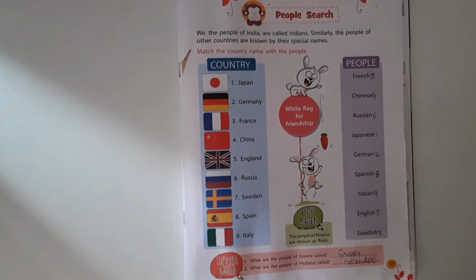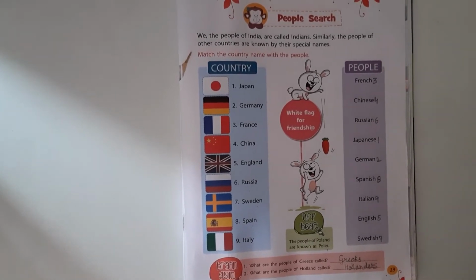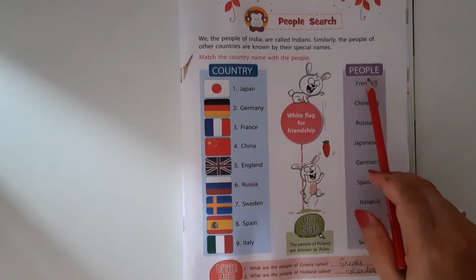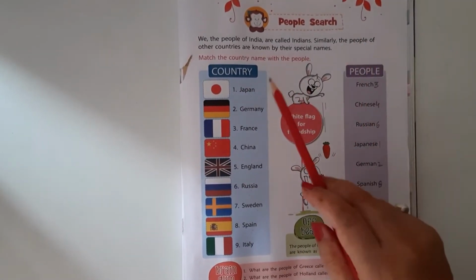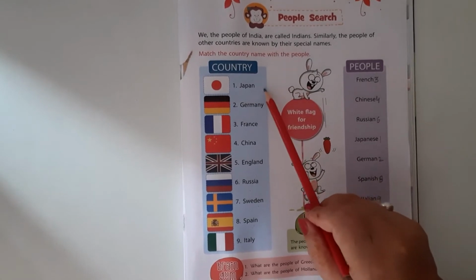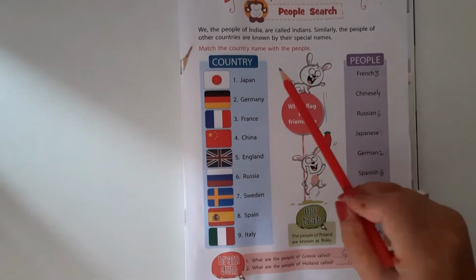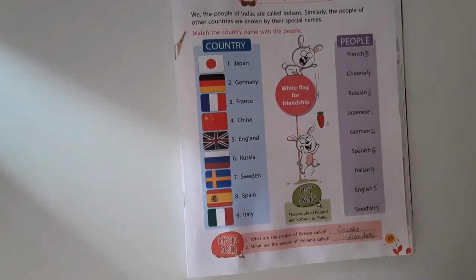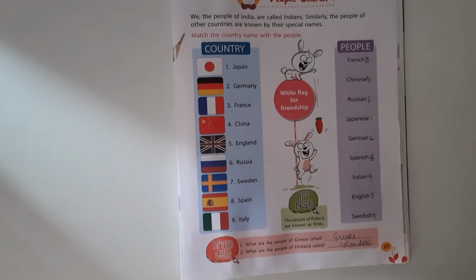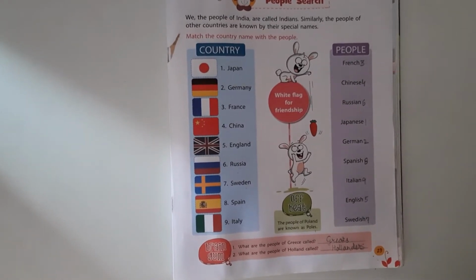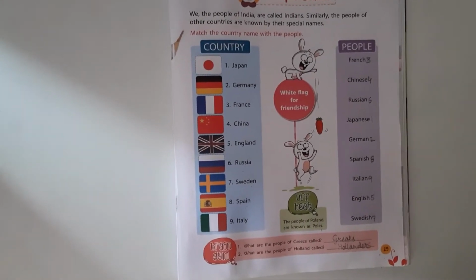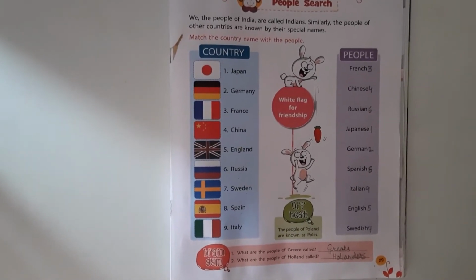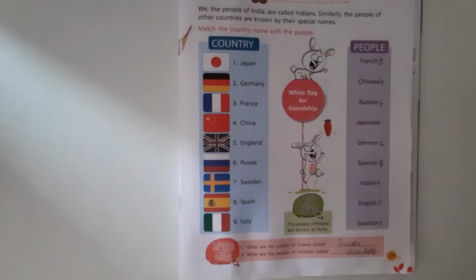Like on one side we will give the names of the country and on the other side we will give you the people, just as it is given in the book. So you have to match the people of that particular country, they are called by which name. Just like India, those people who live in India are called Indians. Those who live in Japan are called Japanese. Those who live in China are called Chinese. Those who live in England are called English people.